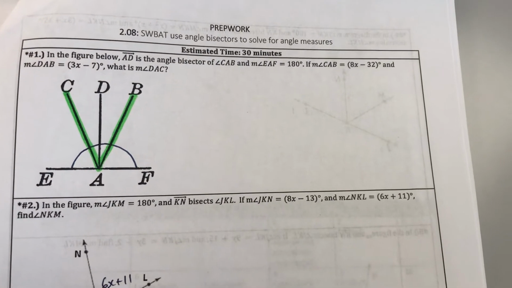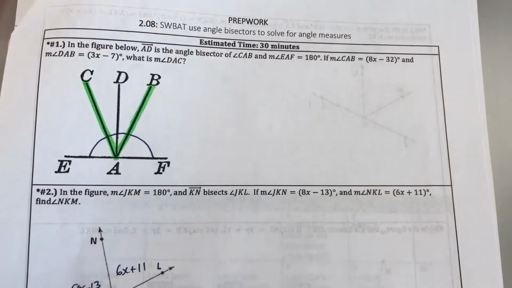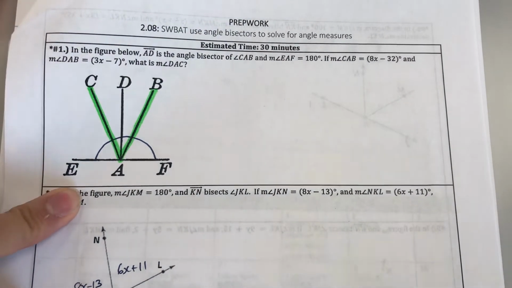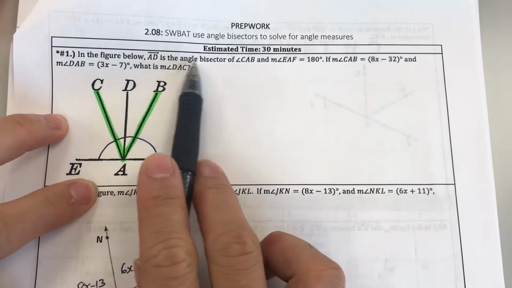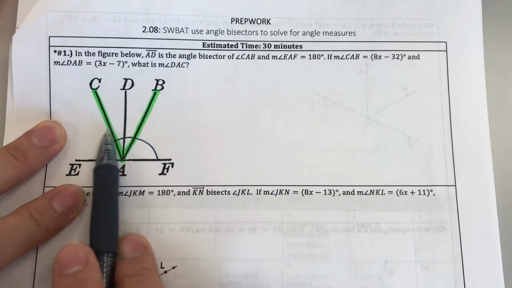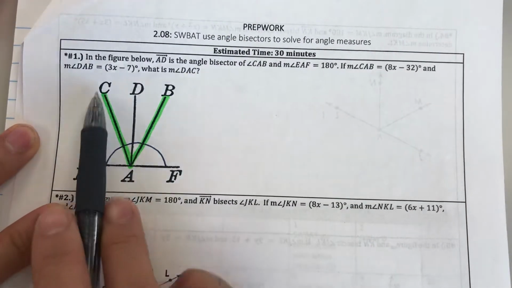All right, boys and girls, after watching the previous 1-minute video on angle bisector, let's take a look at how we are doing this homework, okay? So, AD is the angle bisector of CAB. So it's cutting literally this in perfect halves. EAF, this entire thing is going to be 180 degrees.